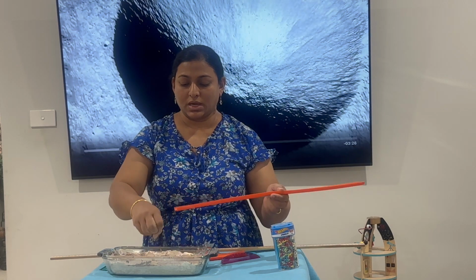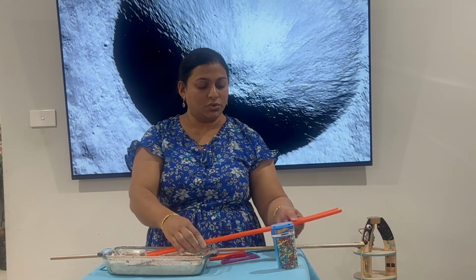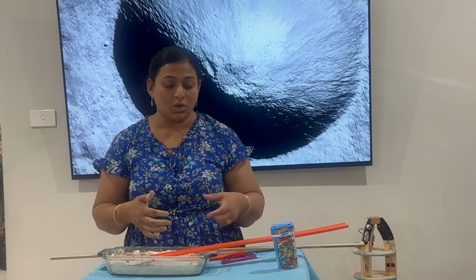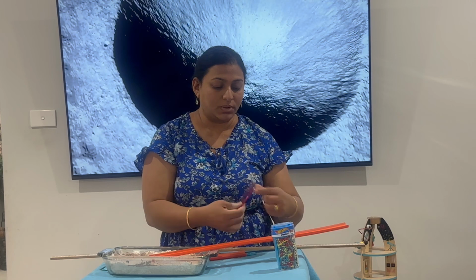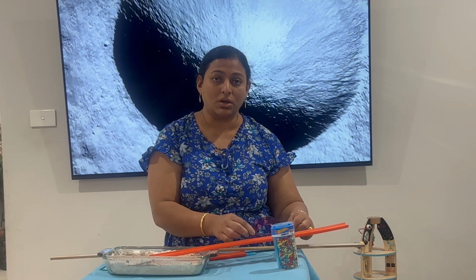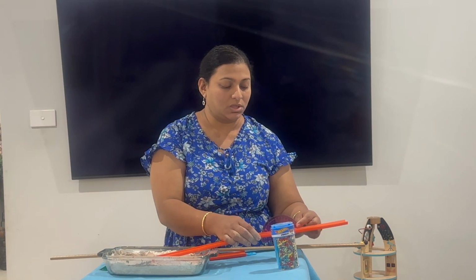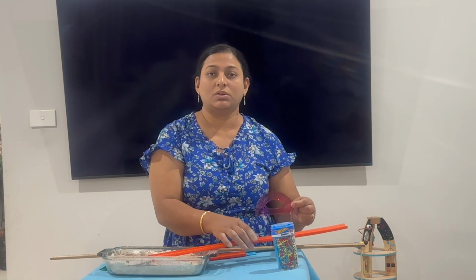So flatten this out. Alright, so in the worksheet, it gives you different angle measures. So you're going to set up your ramp based on that angle measure, from 10 degrees, 30 degrees, 50 degrees and 70 degrees.